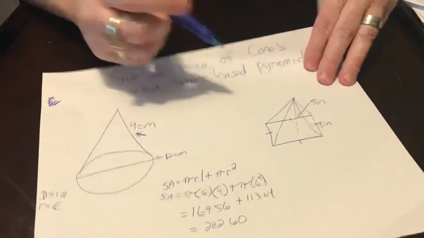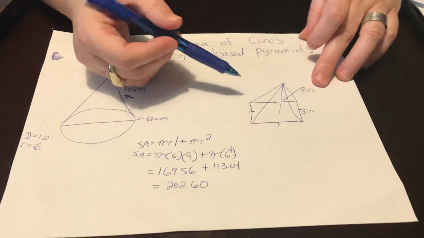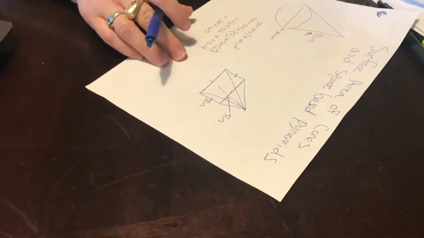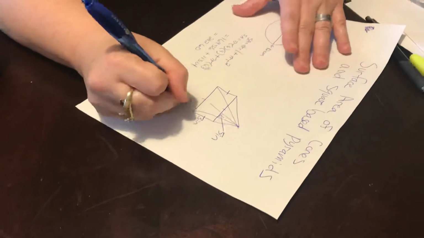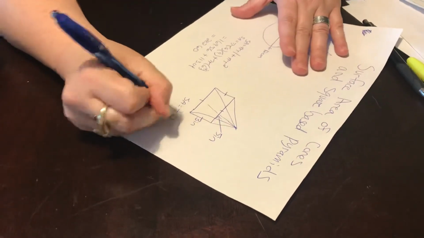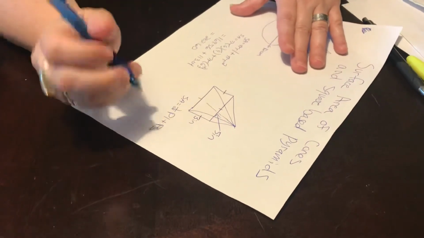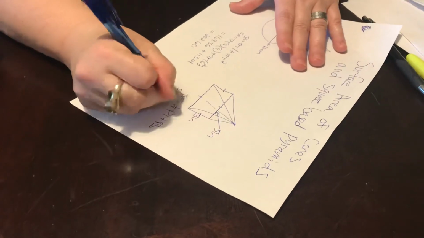Now we're going to find the surface area of the square-based pyramid. Don't forget your formula and write it down. If you could go back to the video, or if you took good notes, you should already have this written down, and that would be very helpful. You wouldn't have to keep going back and forth to this video.